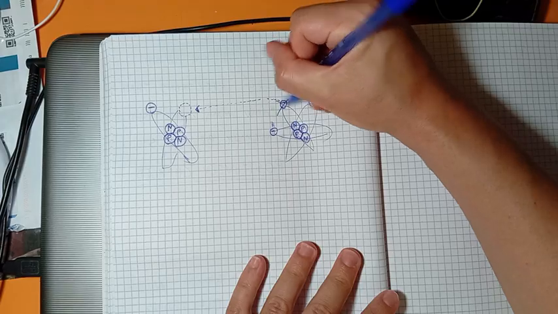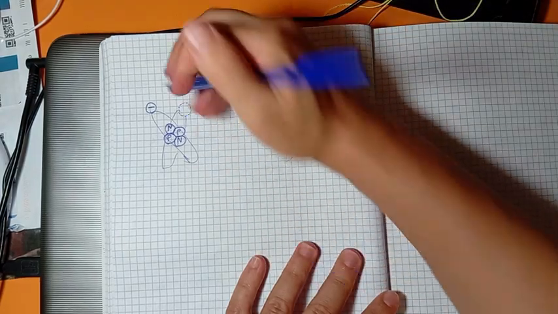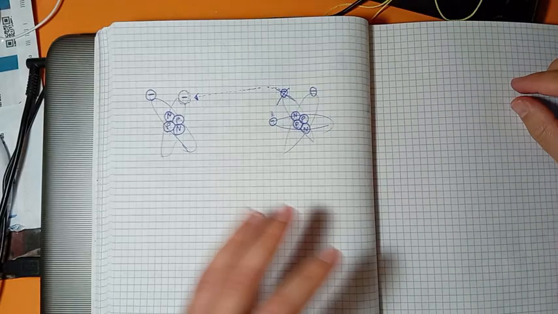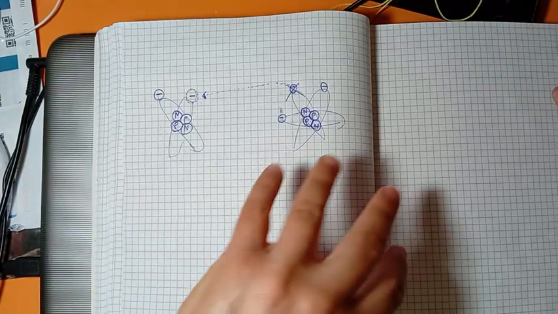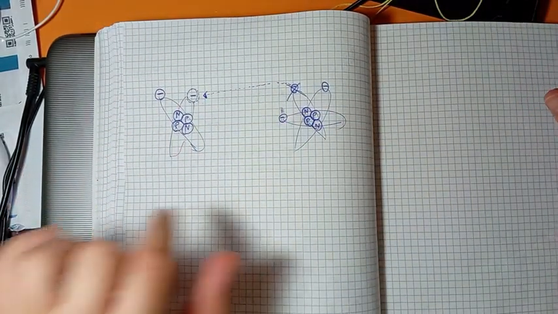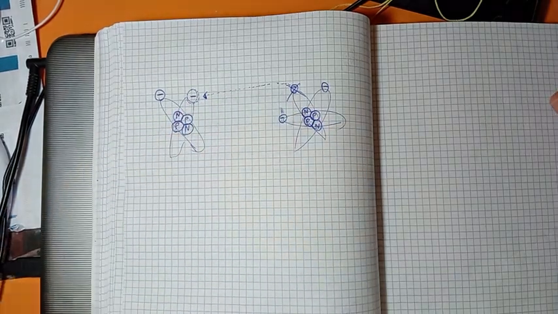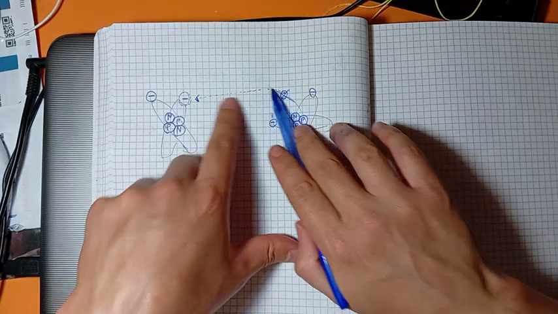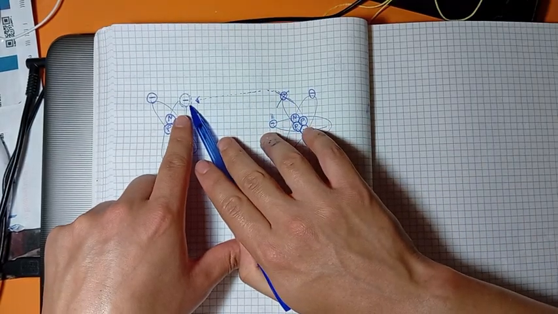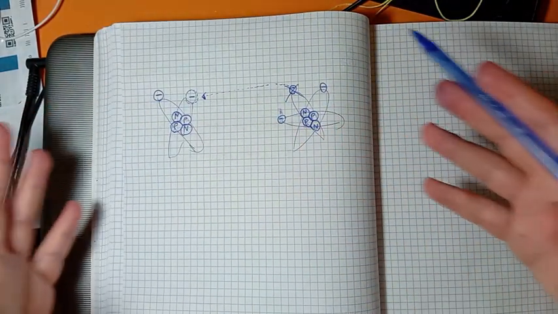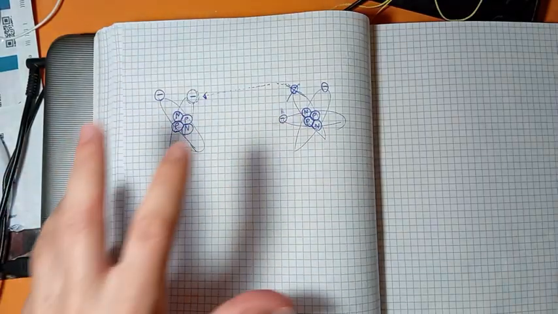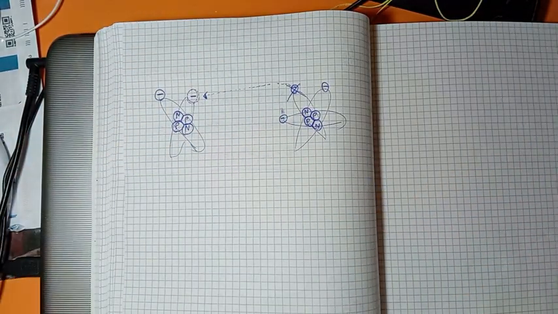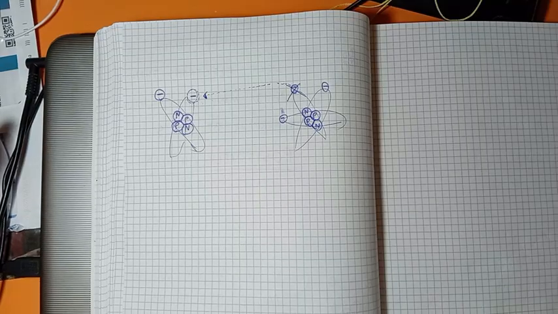So an electron will flow from here to here, going to fill this empty space. And this is how the flow of electrons happens. And when these electrons have gone here, we don't have any movement of electrons anymore. The difference of potential has been filled up, has been solved.